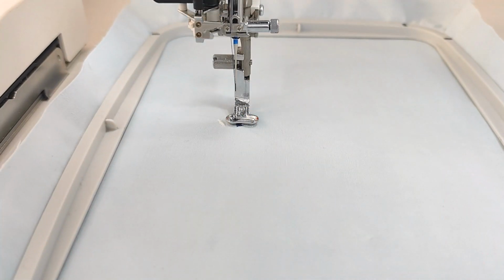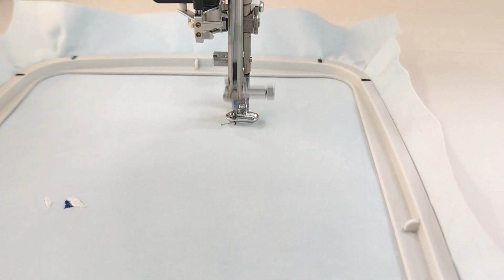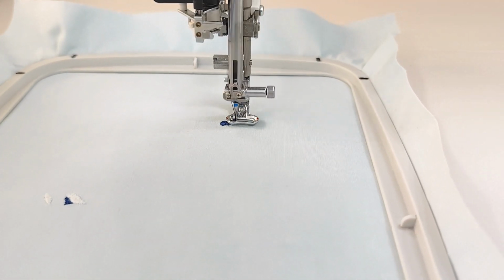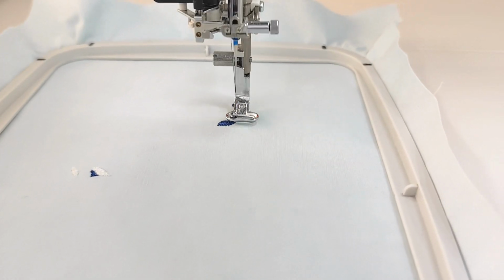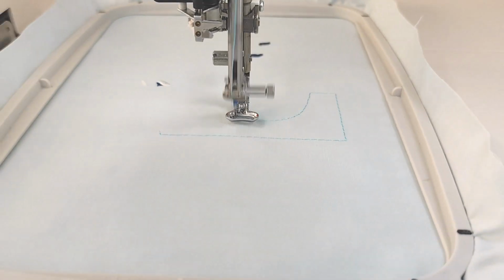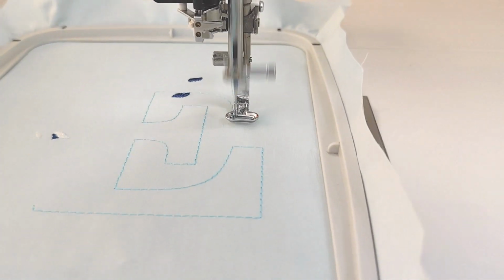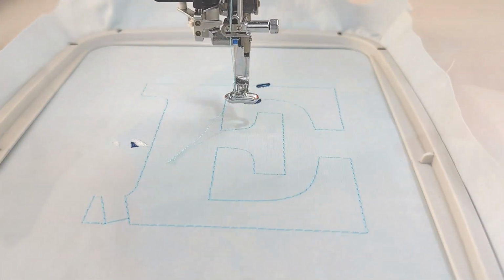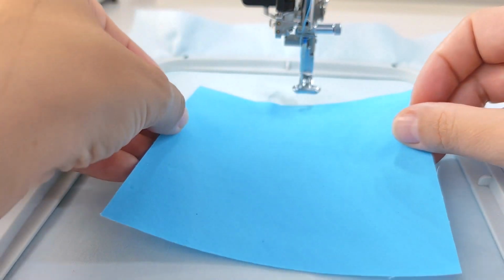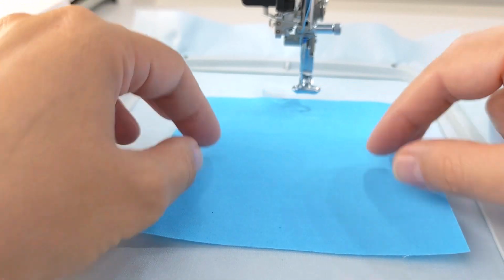Let's look at the embroidery process step by step. The machine starts by embroidering the parts that appear behind the design. Next comes the placement stitch for the applique monogram. You can then use this stitch as a guideline to position the applique fabric.